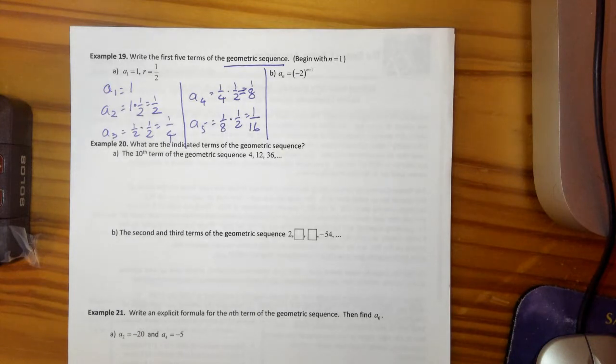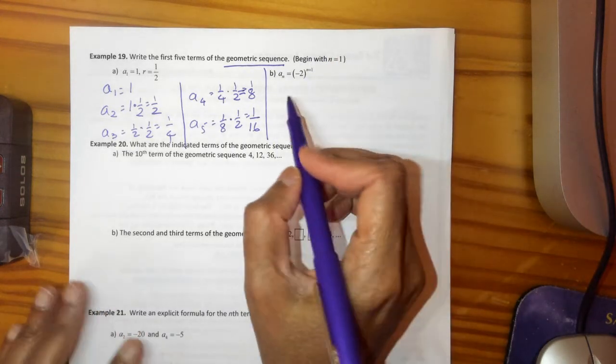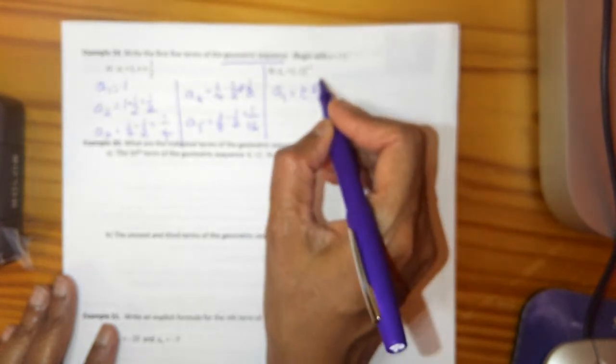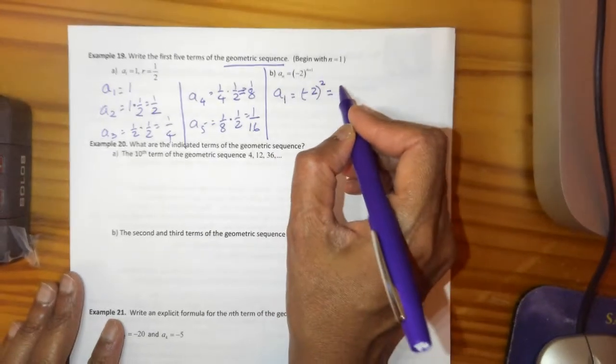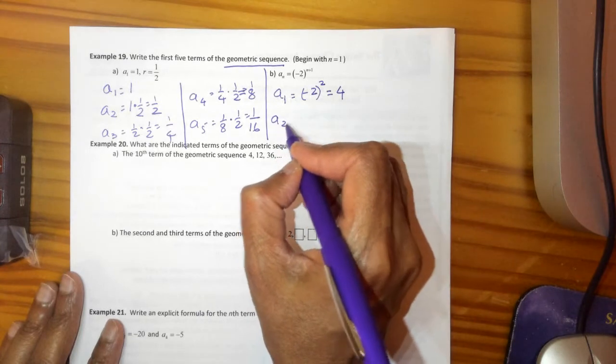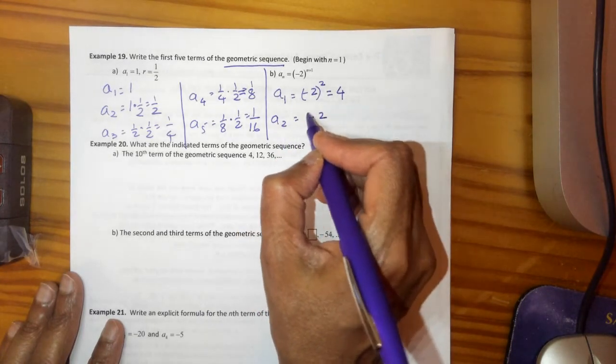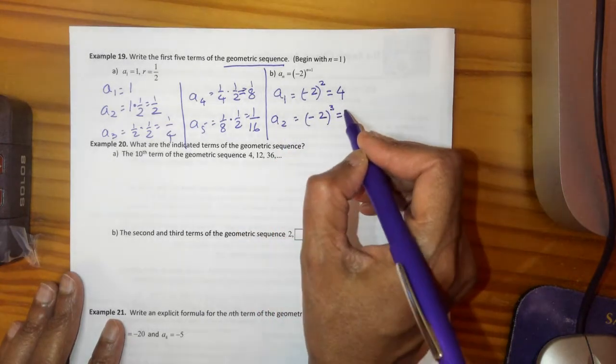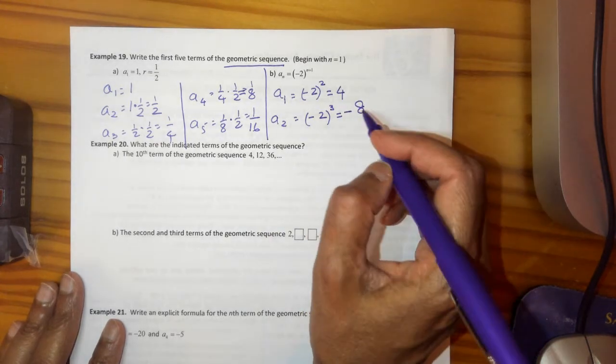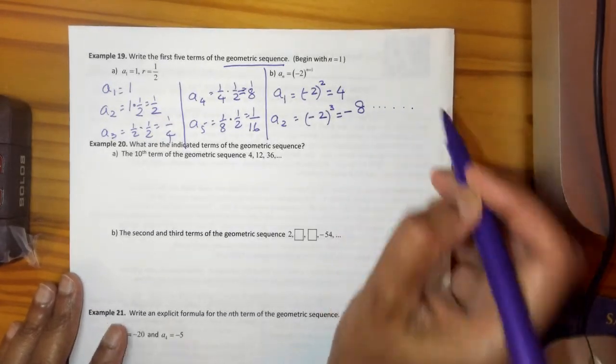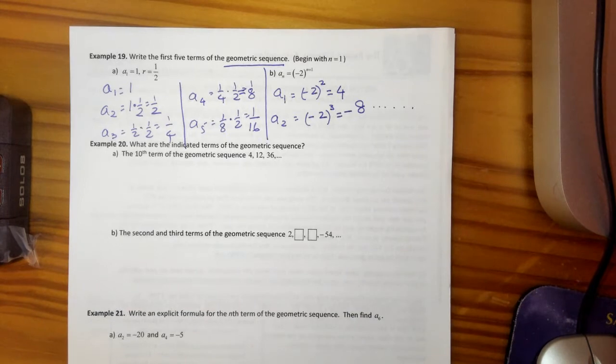So we should be able to find all the subsequent terms by just multiplying by the r. So in this case, there's no r involved, but as long as I keep increasing the n, a1 equals -2 raised to 1 plus 1, which is 2, so this becomes 4. A2 equals -2 raised to the power of 3, which becomes -8, and so on and so forth. I'm going to let you guys finish A3 and so on and so forth.